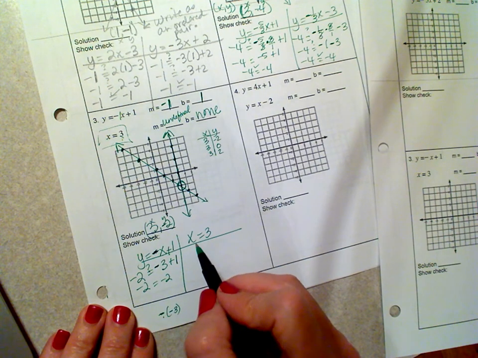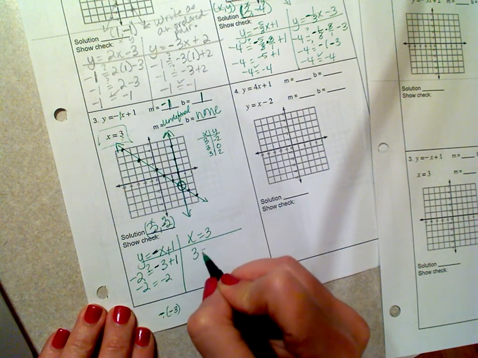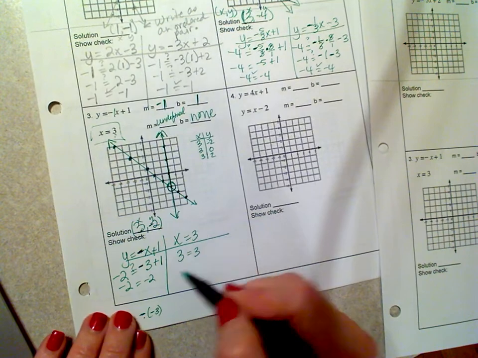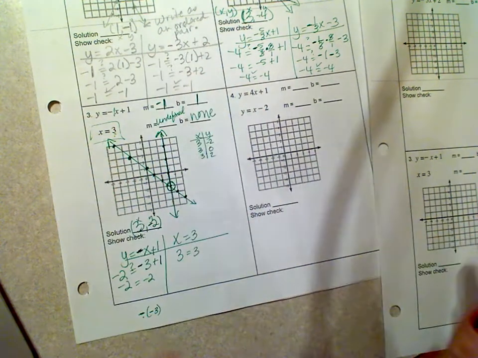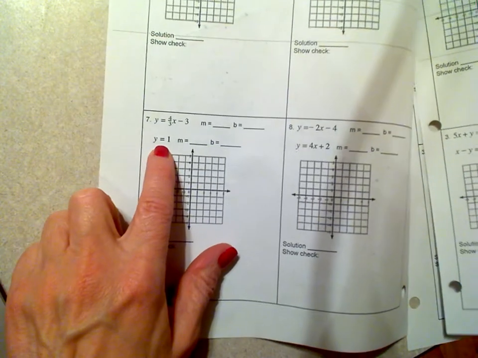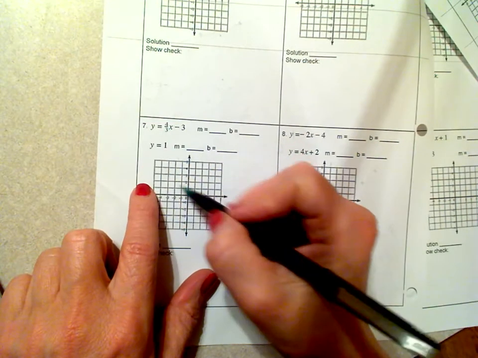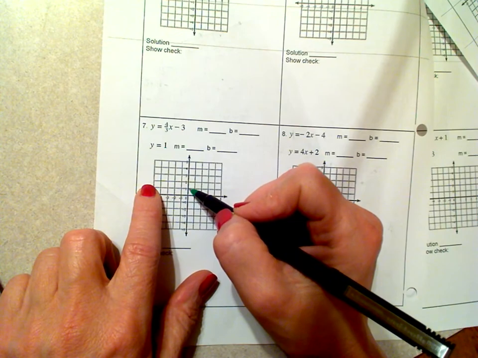Now this one, x equals 3, well, the only number we can put in is the x value. Does 3 equal 3? Yes. So I know sometimes it can be a little confusing, but when x equals just a number, it's going to be straight up and down. When y equals a number, it's going to be horizontal on the 1. So think about where it's crossing the y-axis and what the slope is.